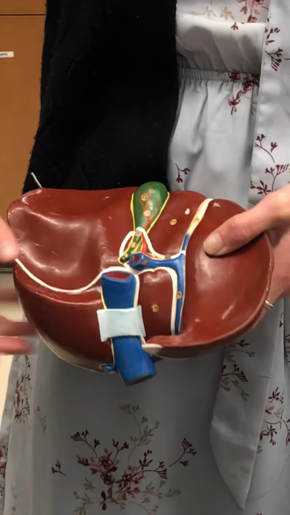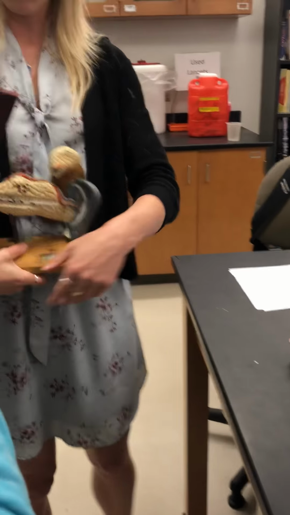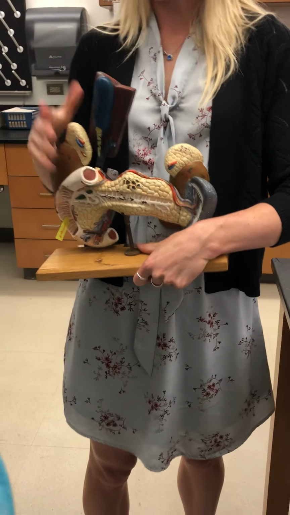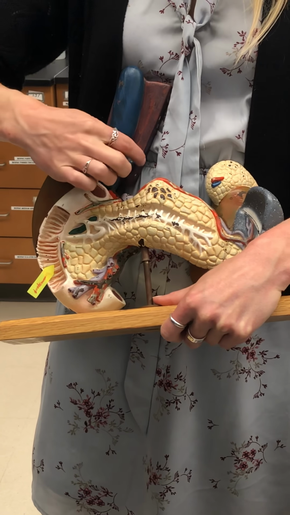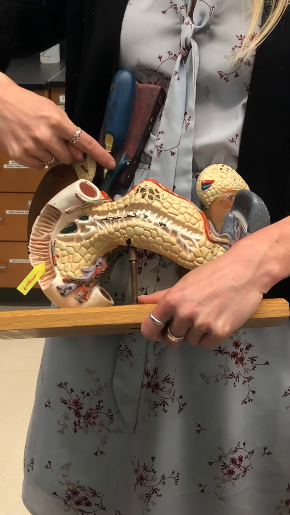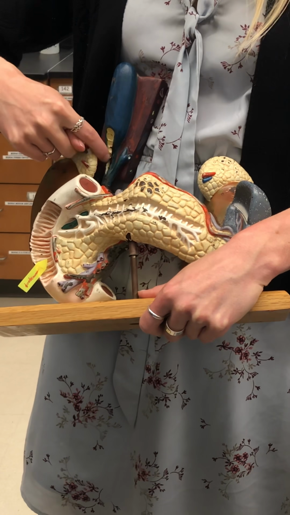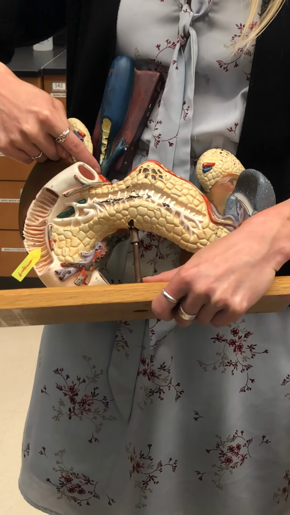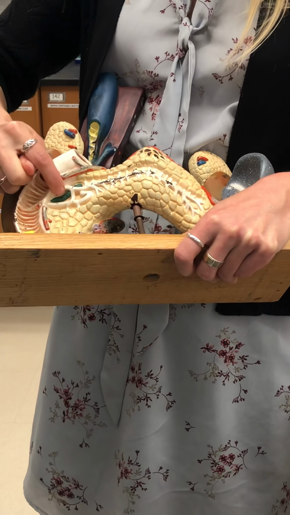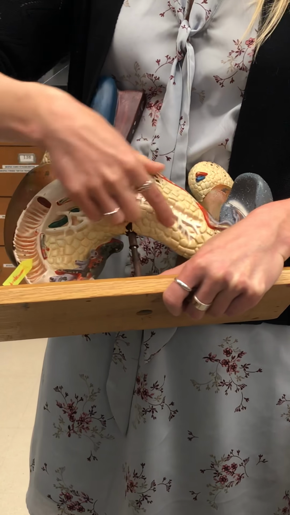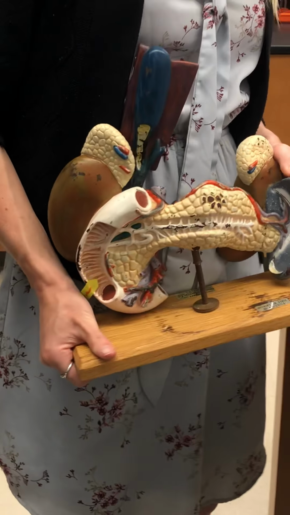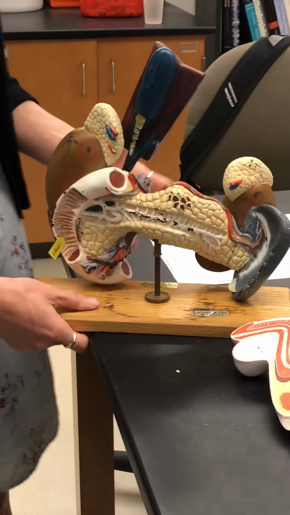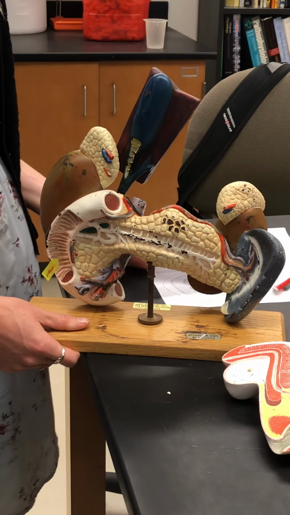And I'm going to show you this on another model now. This model right here shows the liver that's been flipped up so you can see it. So this is the gallbladder. I have the right and the left hepatic ducts, common hepatic duct, cystic duct, common bile duct. And you can actually see the common bile duct right here as well. And here we have the pancreas, another digestive accessory organ. And main pancreatic duct, common bile duct.